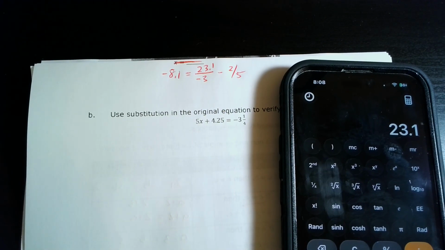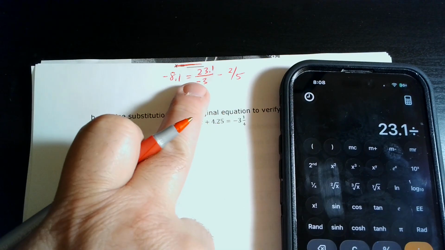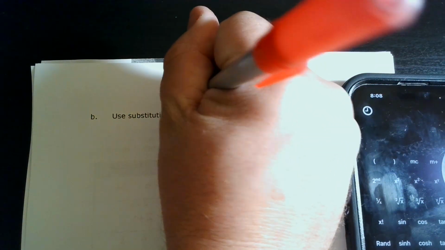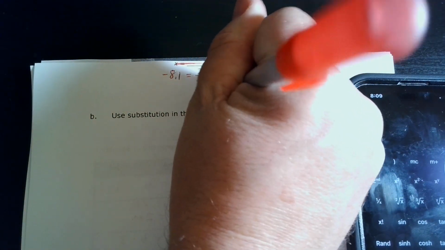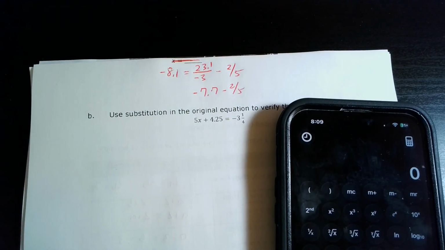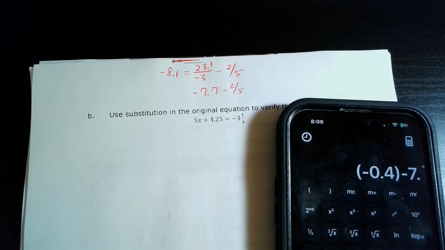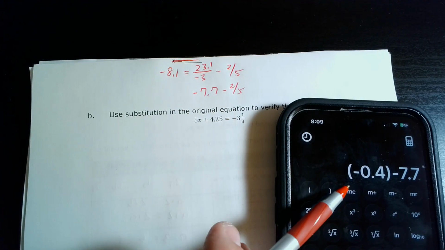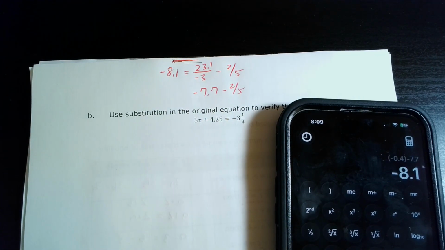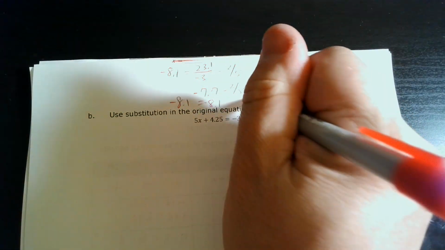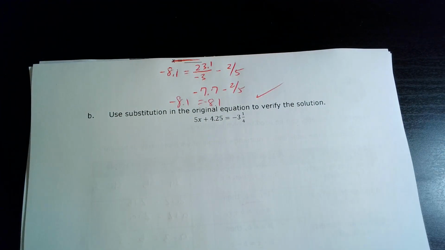Sorry, I forgot my calculator too. Divided by negative 3. So that equals 7.7. I think we saw that number before, right? Minus 2/5. So just to prove it to you, 2 divided by 5, or 2/5, is 0.4. That's negative. And we're adding it, or yeah, adding two negative numbers. Negative 2/5, or 0.4, and negative 7.7. And you see how it equals negative 8.1. Both sides of our equation have to be the same, and they are. So that means we are correct. So we plug it back in.